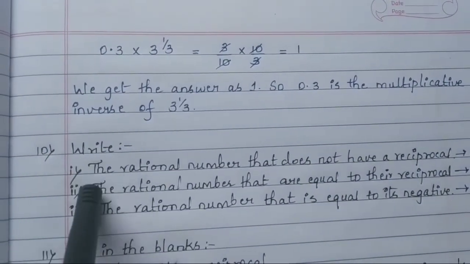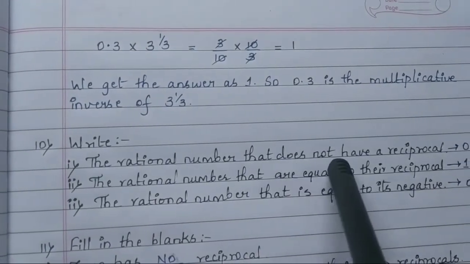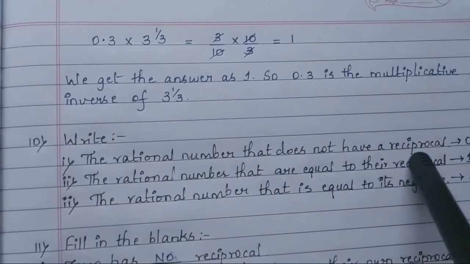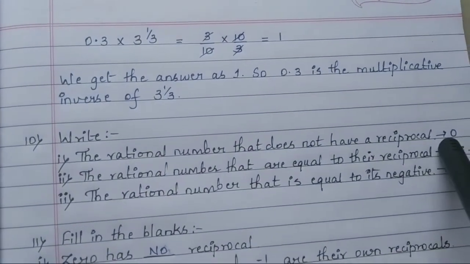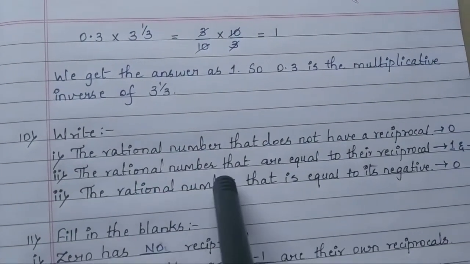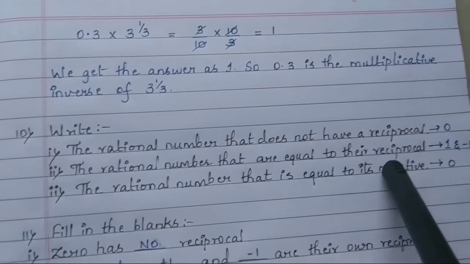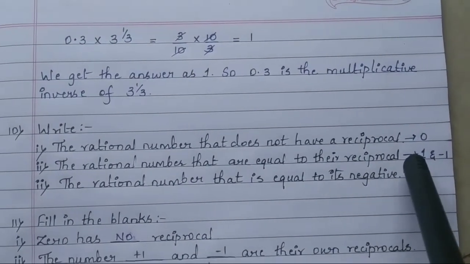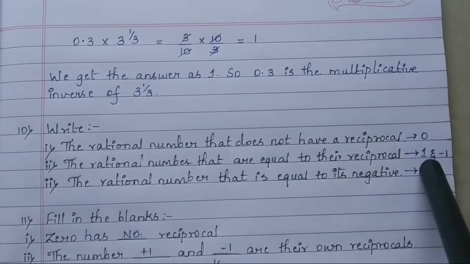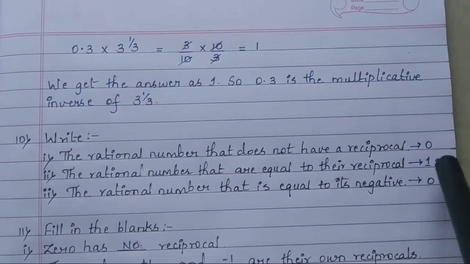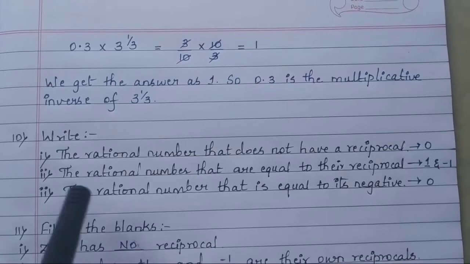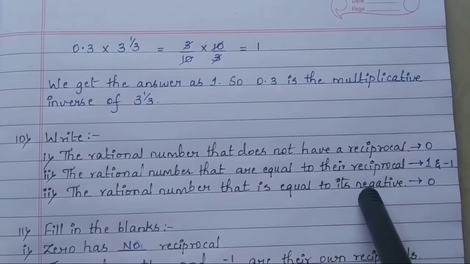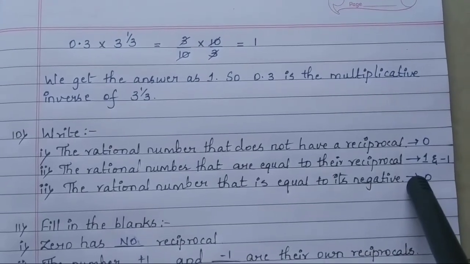So next comes: write the rational number that doesn't have a reciprocal. The rational number which does not have any reciprocal is 0. The rational numbers that are equal to their reciprocal: here we have two rational numbers, plus 1 and minus 1. These are the rational numbers which are equal to their reciprocals. The rational number that is equal to its negative is 0.